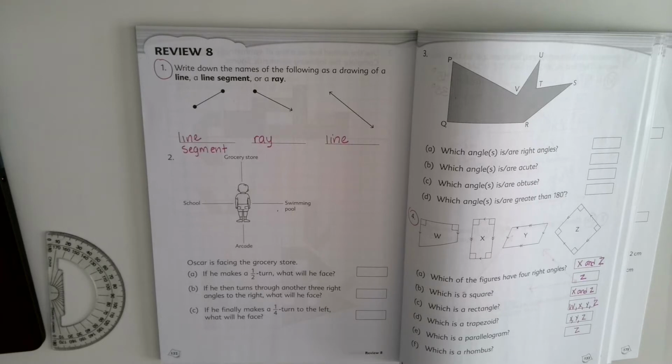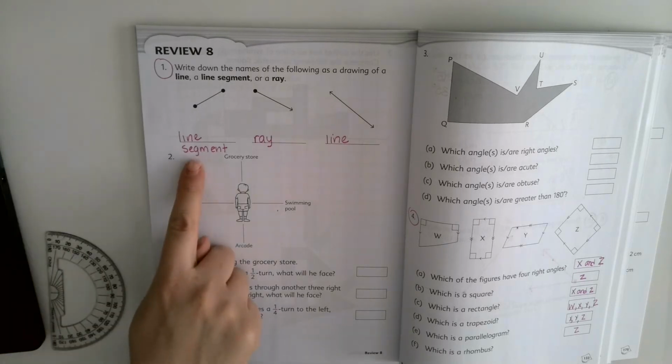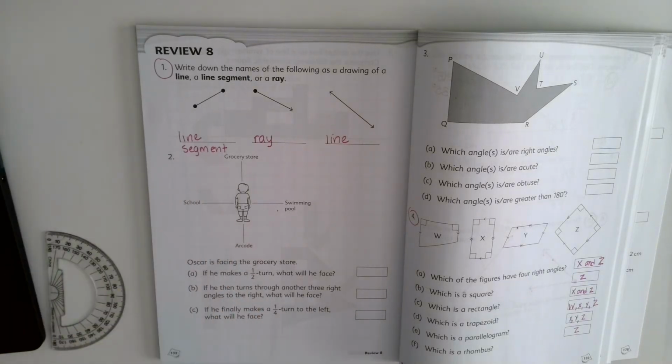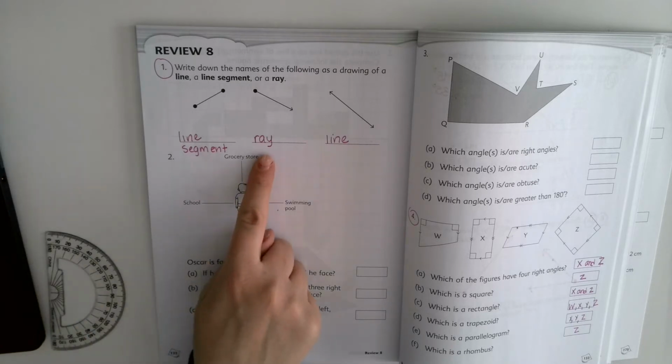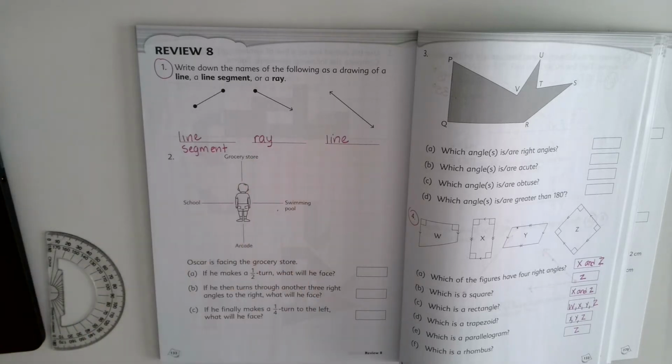So for number one, it asked you to identify each picture as a line segment, ray, or line. The first one is a line segment because it has two endpoints. The second one is a ray because it has one endpoint and one arrow. And the third one is a line because it has two arrows on either side. We come over here. Okay.